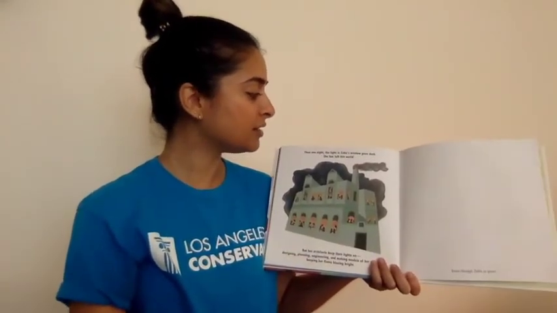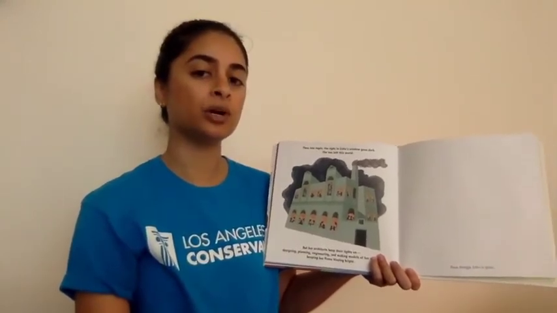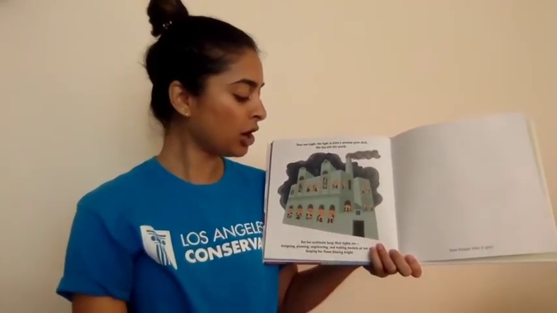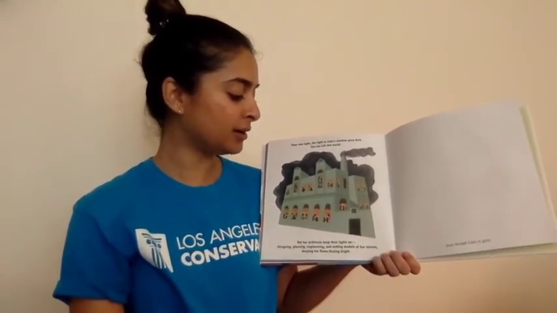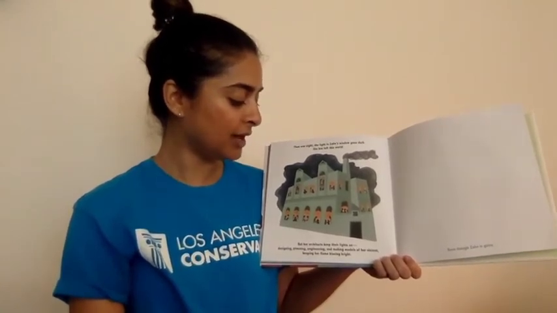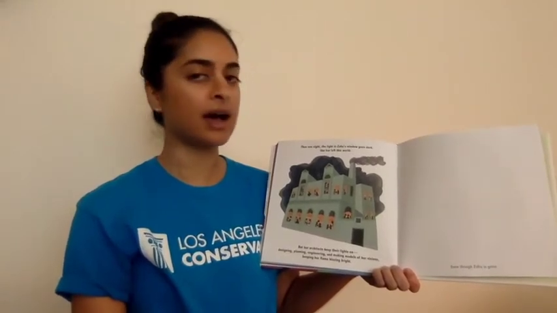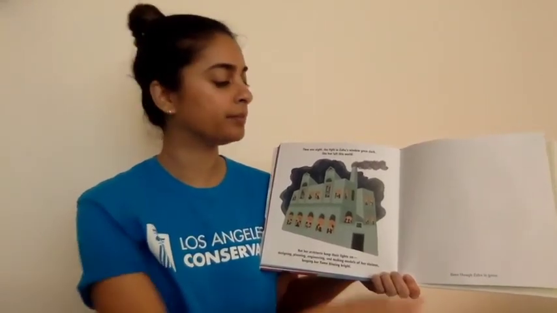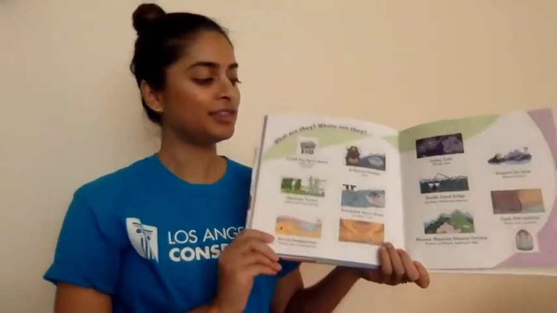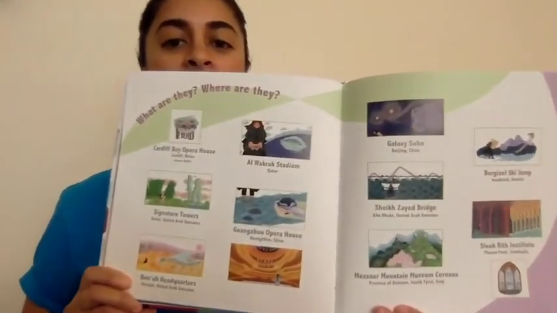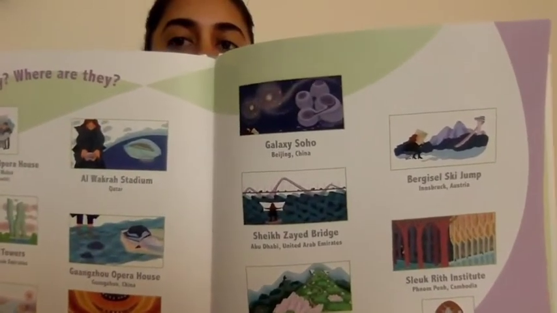Then one night, the light in Zaha's window goes dark. She has left this world. But her architects keep their lights on, designing, planning, engineering, and making models of her visions, keeping her flame blazing bright, even though Zaha is gone. These are all the wonderful buildings that Zaha created all over the world. Do you see one that you like?